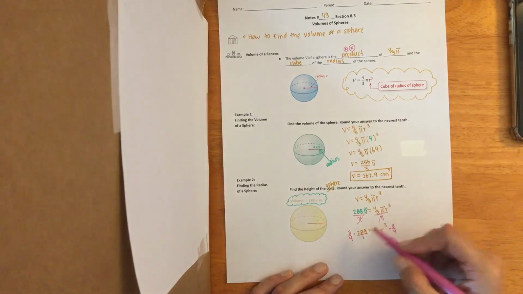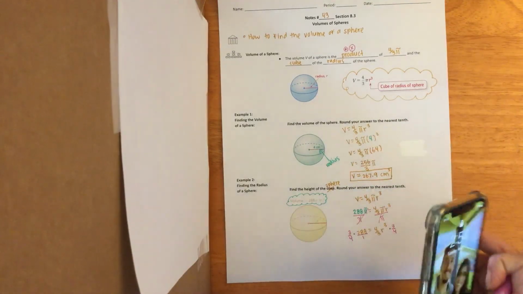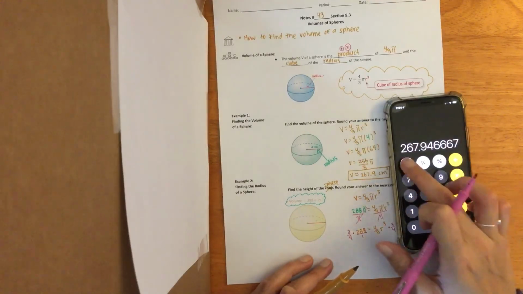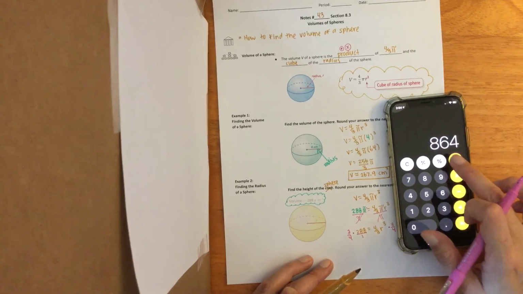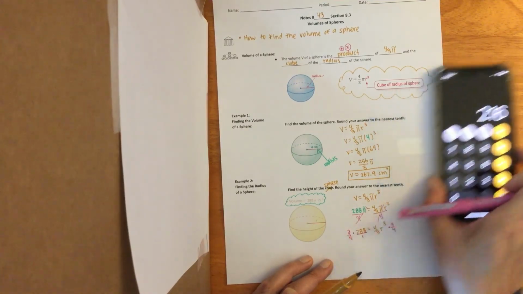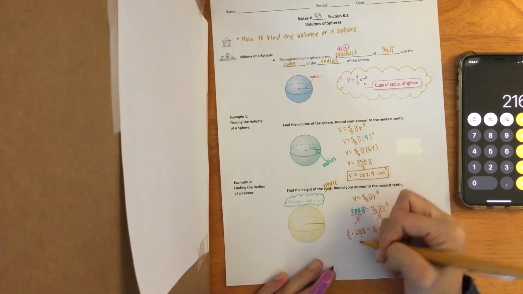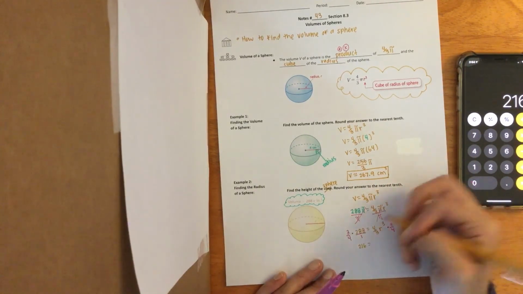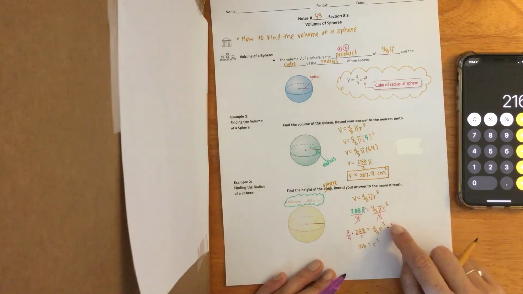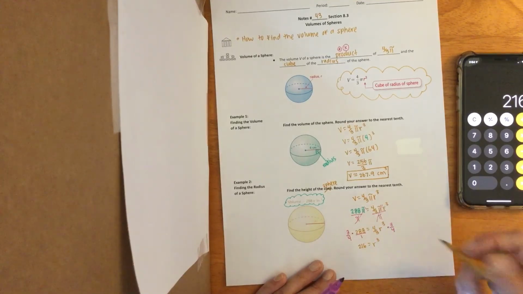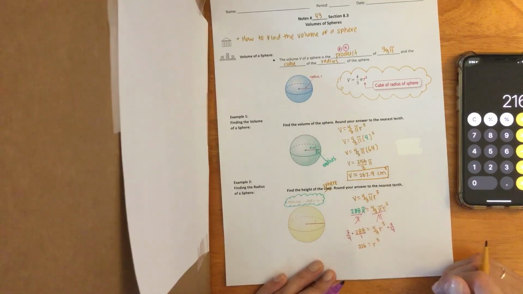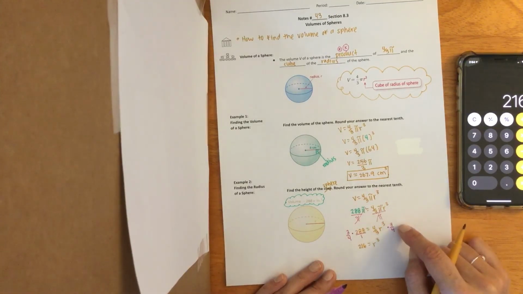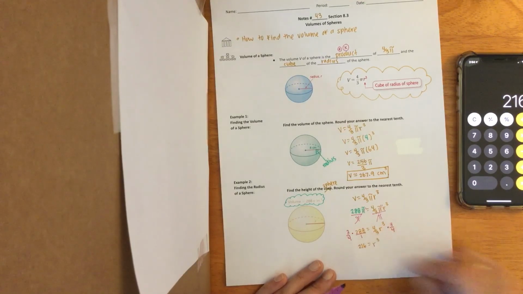Okay? I'm going to multiply 3 times 288. So I'm going to show you what that looks like. 3 times 288 is 864. Then I'm going to divide by 4, which is 216. So I get 216 equals r cubed, because 4 times 3 is 12, 3 times 4 is 12, 12 divided by 12 is 1. It cancels out, or you could just cross cancel. 3 divided by 3 is 1, 4 divided by 4 is 1. It's gone, it cancels. Okay, this is using the reciprocal to cancel out this fraction here.